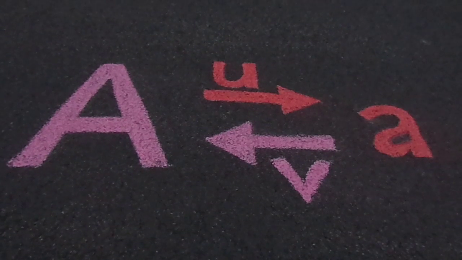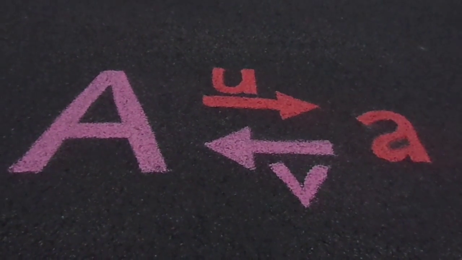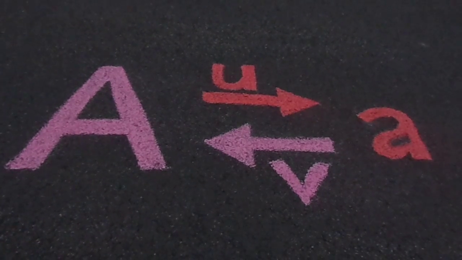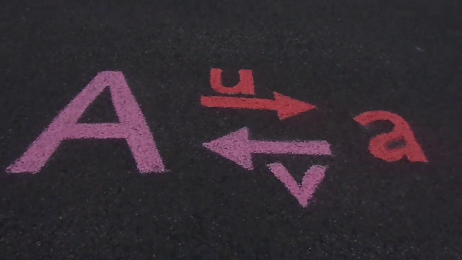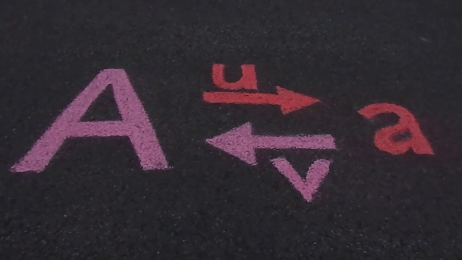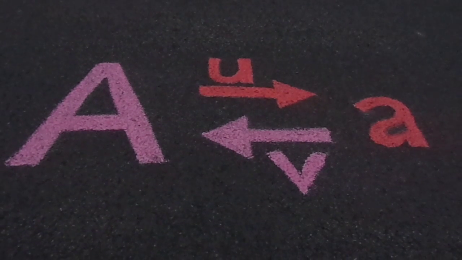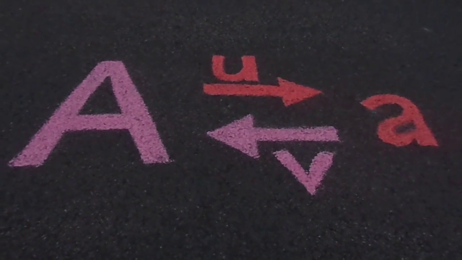Any mutation away from a wild-type allele is considered a forward mutation. A mutation back from the wild-type allele is called a reverse mutation. And that is the nature of mutation.